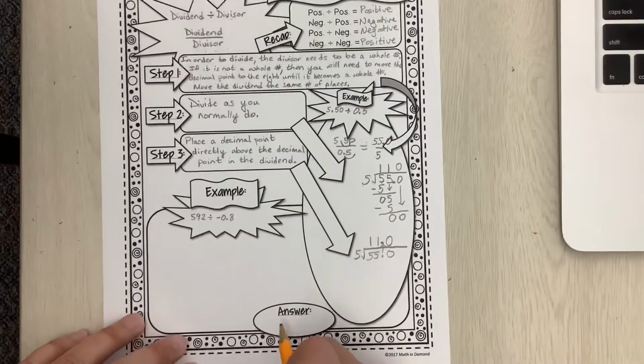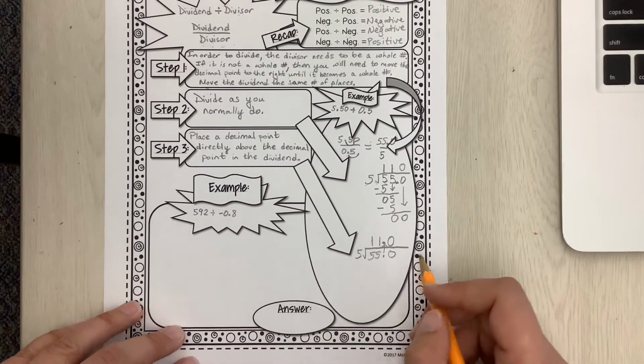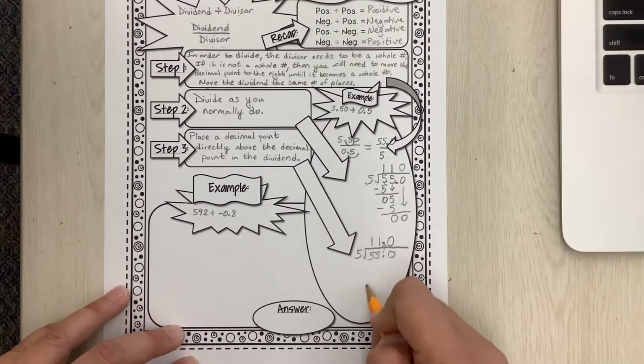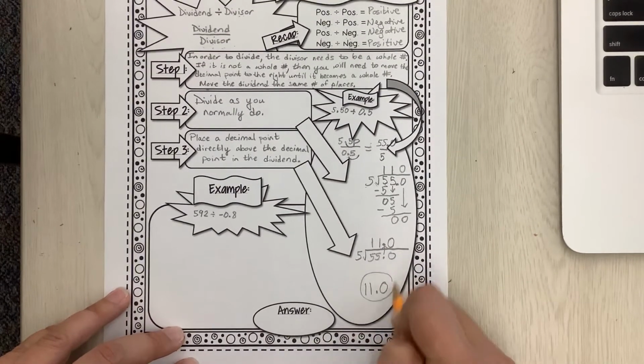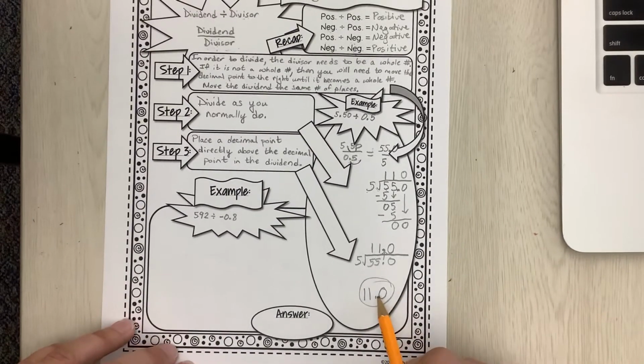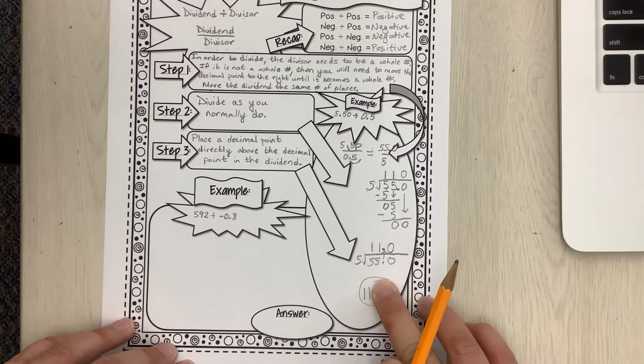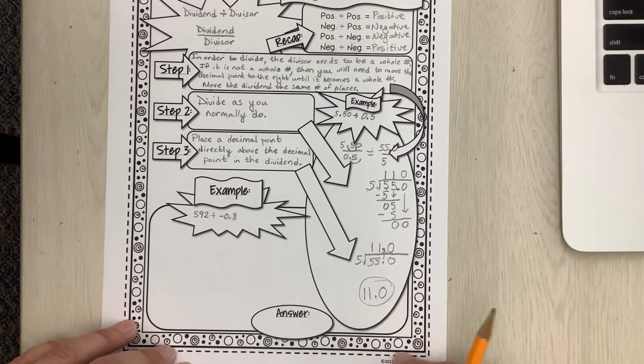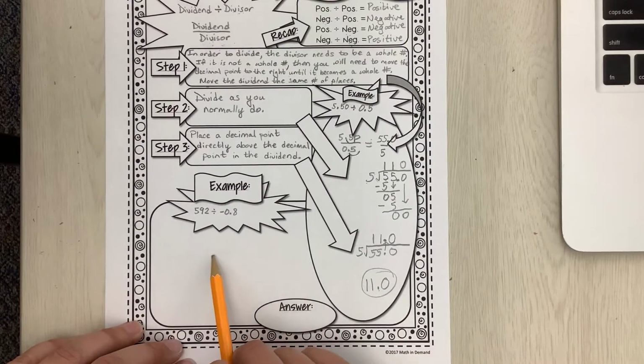So our answer is 11.0. So 11.0 is the answer for that one. And do we need that 0.0? Not really. It could just be 11, and that's fine. So let's do an example and see how we do.